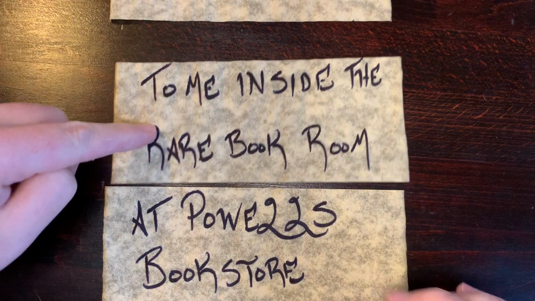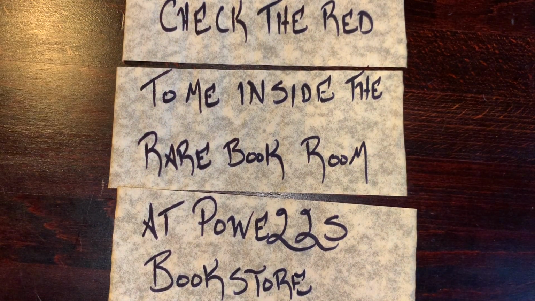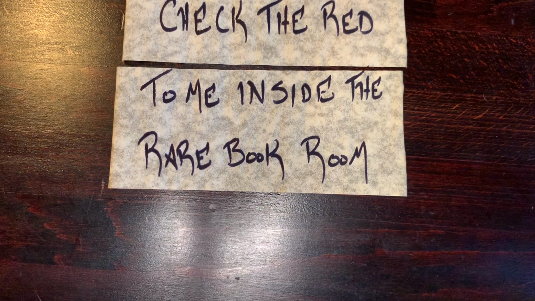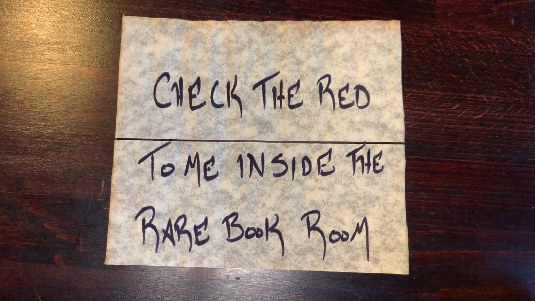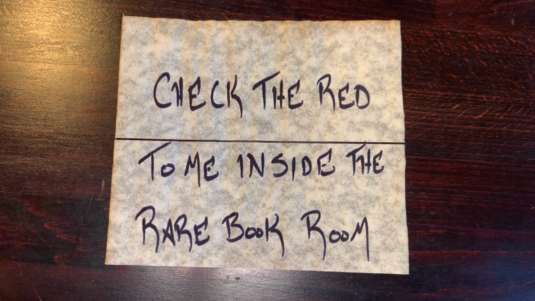In this case, I have my three parts, and it says check the red tome inside the rare book room at Powell's bookstore. Now, assume maybe he finds these two things first. Check the red tome inside the rare book room. If they live in Portland, they might understand that Powell's bookstore is the only place with a rare book room. And now they've found two of the three pieces, and they don't need to bother finding the third one. They can move on to the next spot.